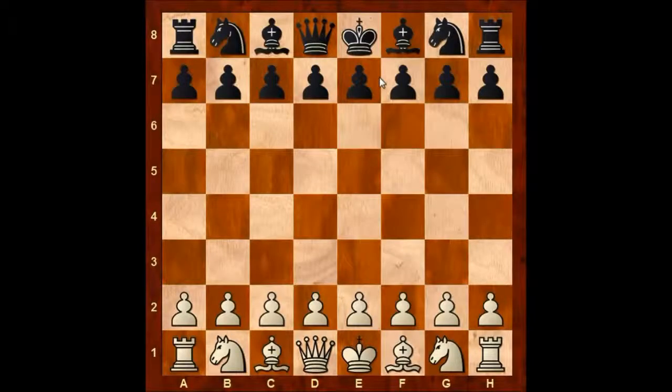And now let's see how the pieces are set at the starting position. The pieces are placed in a particular way, as we can see on the screen. This is a standard starting setup of the chessboard, and this is how exactly you have to set up the board. So let's see what exactly is happening.